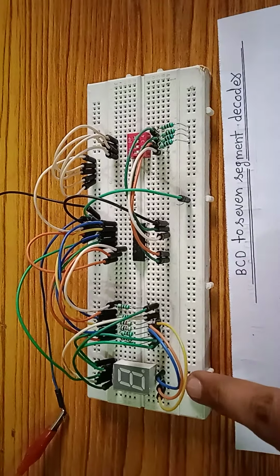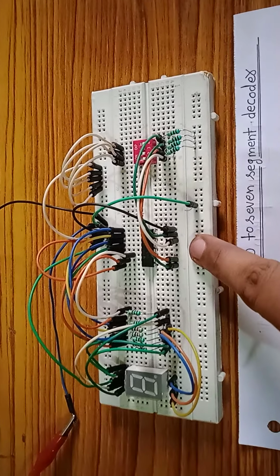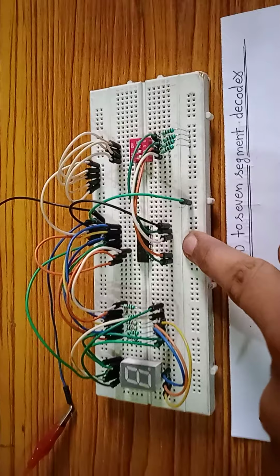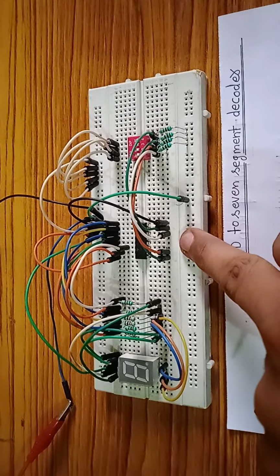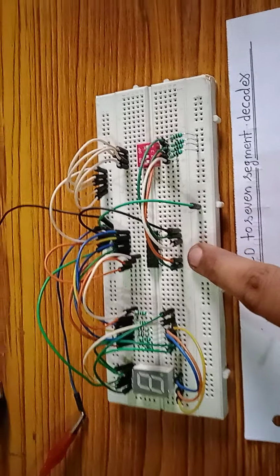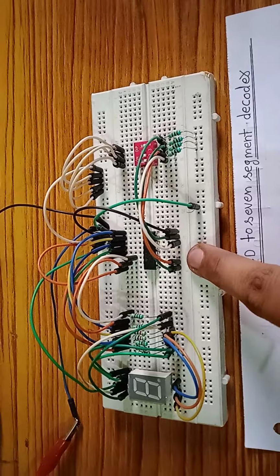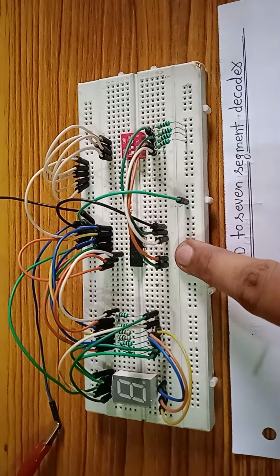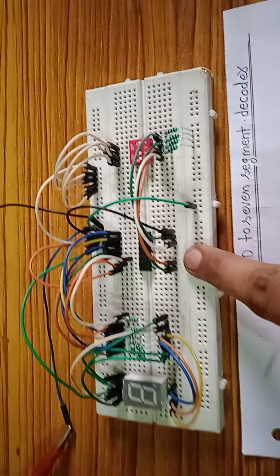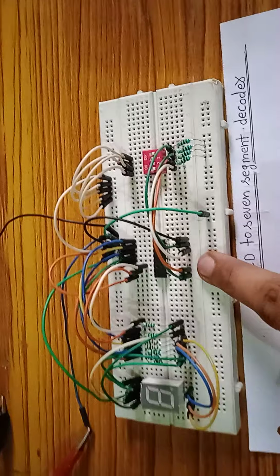If we are using a common cathode type display, then we will use the SN74LS46 decoder instead of this one, because this IC is used to drive common anode 7 segment displays, and in case of common cathode displays we use another decoder.